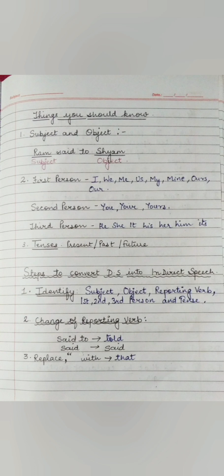So you should learn that the first person pronouns are I, we, me, us, my, mine, ours, our. And the second person pronouns are you, your, yours. Third person pronouns are such as he, she, it, his, her, him, its.